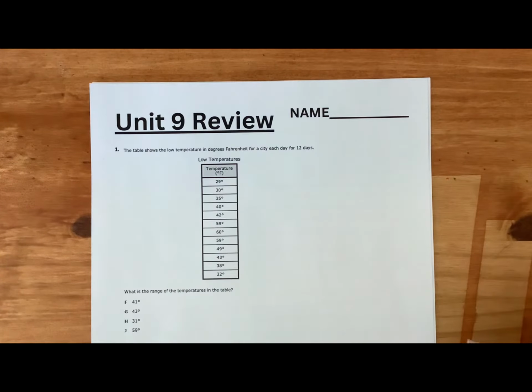Okay, we have our Unit 9 review. This test is a big portion of just making sure that you read carefully and see what each question and each answer choice is asking you. So I want you to follow along. Please show all your work and then make sure that you read each question carefully on the test.